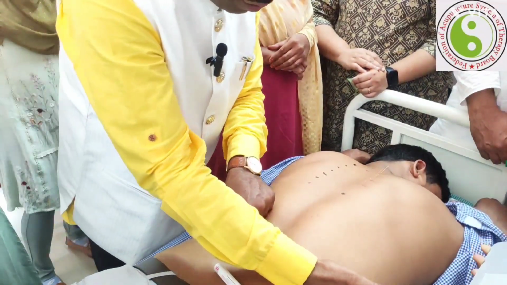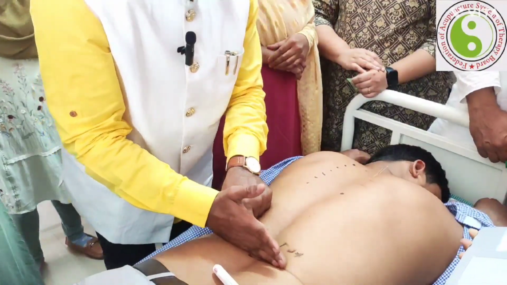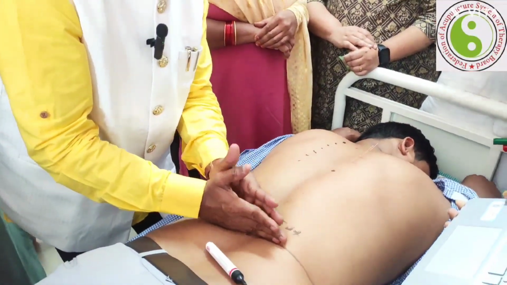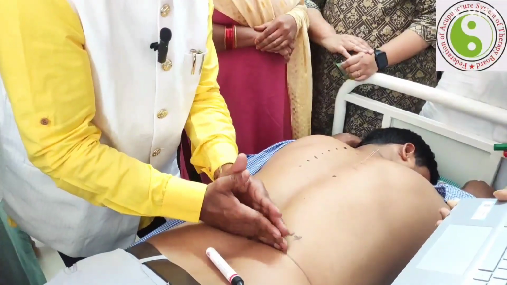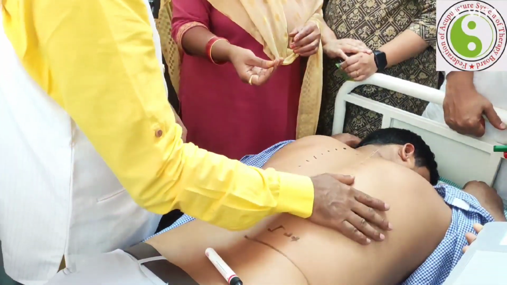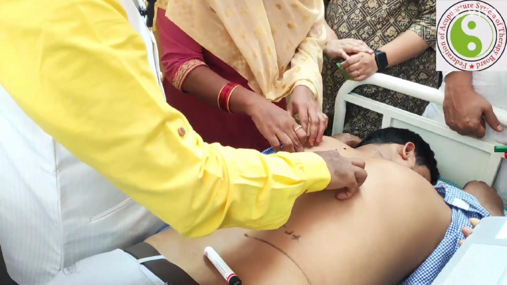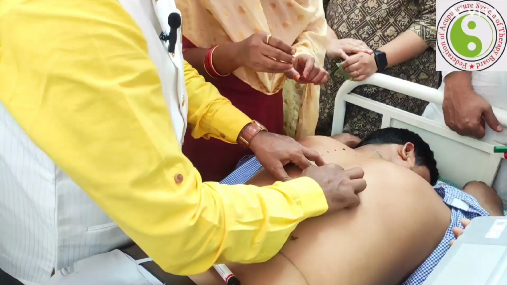Now hopefully you try to find out this is the 12th rib. From the 12th rib you just come down, you can find the second lumbar vertebra till here. Now what points are existing? Start applying the needles. By the way, you will get the free treatment. Right, you just apply here. Yeah, this side only you just apply.